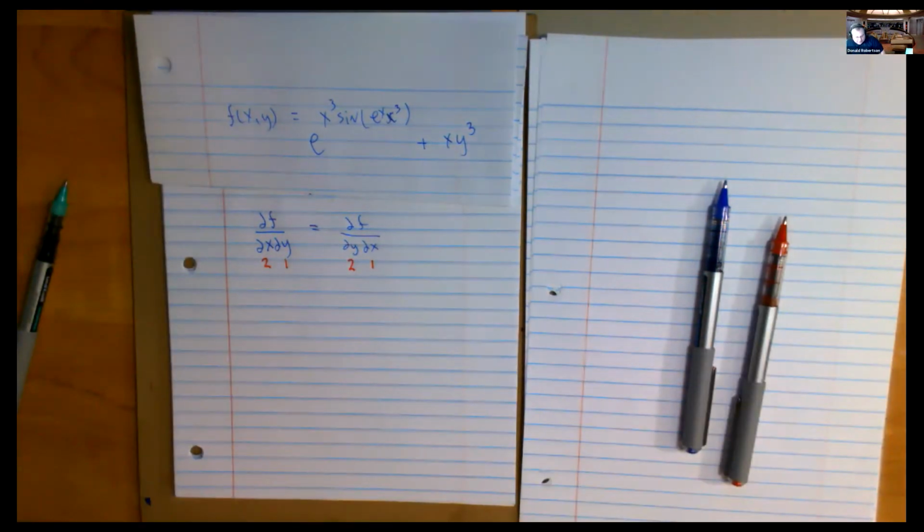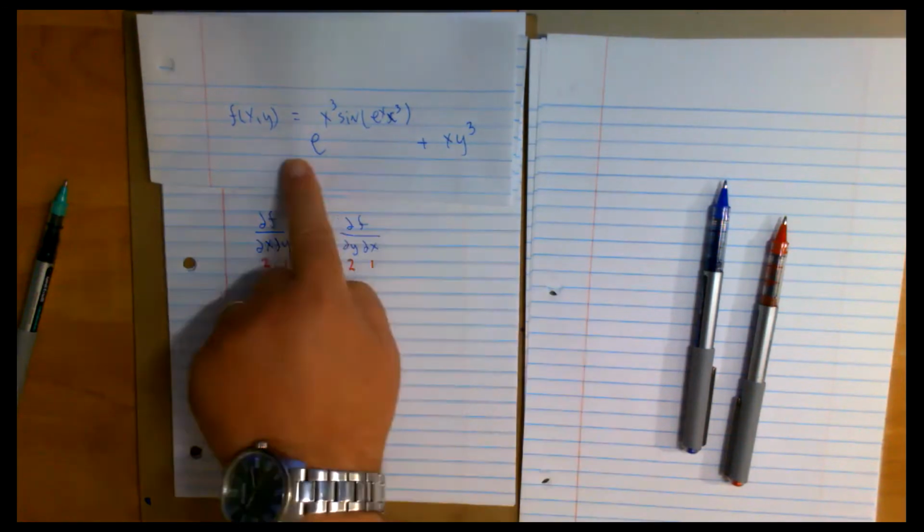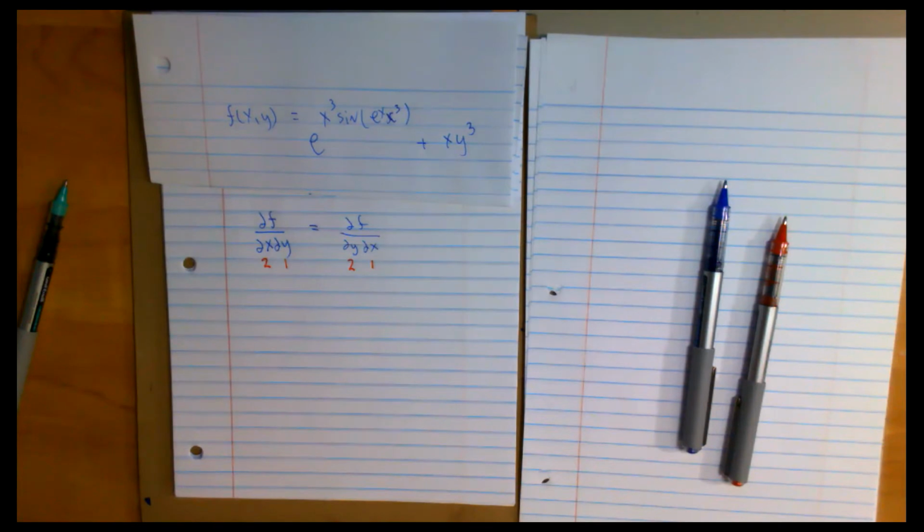And according to Clairaut, won't they be the same answer? So it means you can choose either one. But in this very special case, I know which one I'm going to do first. The x or the y first? Y. Agreed. Give me a good reason. Because it'll eliminate the first term, which is a mess. And it's just going to be a 0, isn't it?